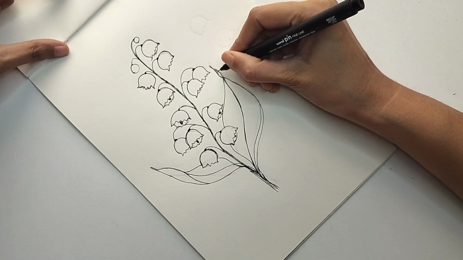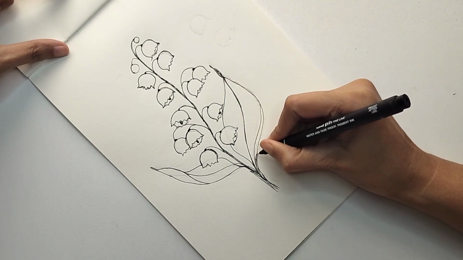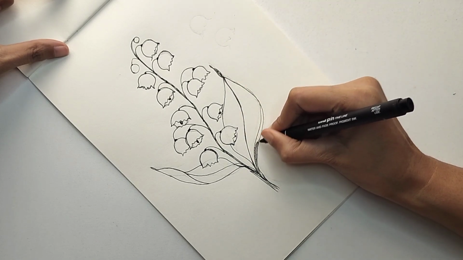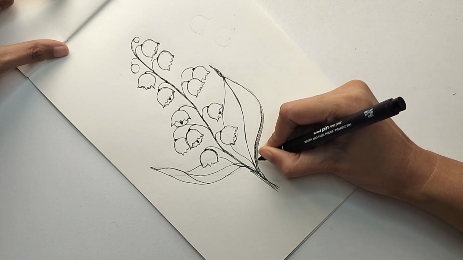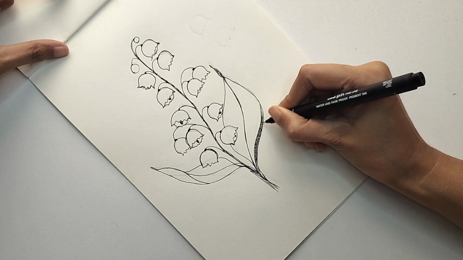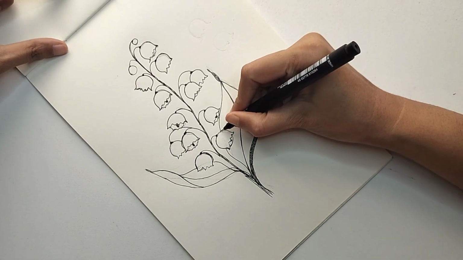Now let's start with the leaf. So keeping the tip a little darker and the folds a little darker. To make it a little dark, I'm doing some cross hatching around that particular area. So you can create parallel lines and then cross lines to make it darker and darker.